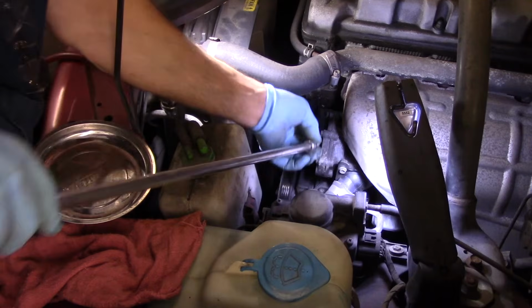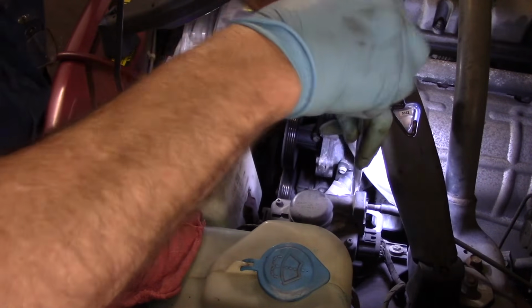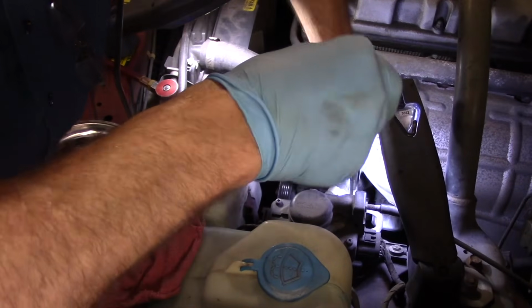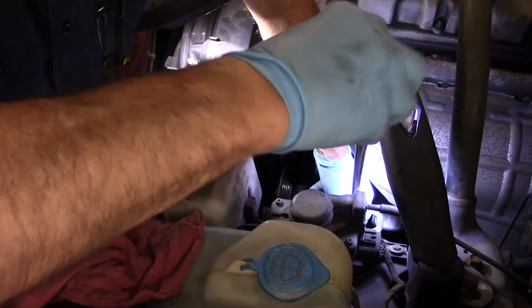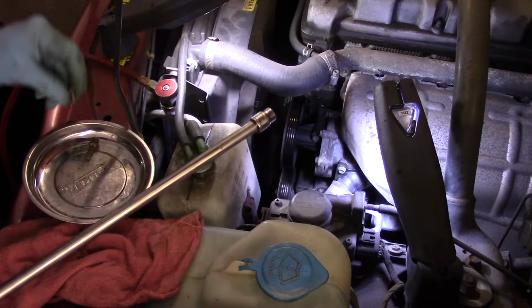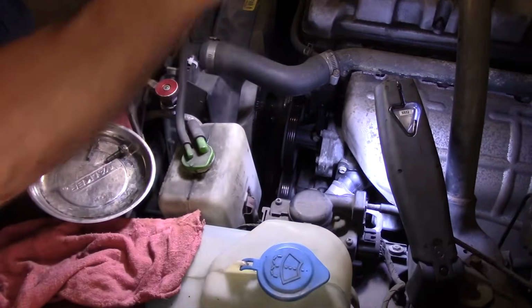These should be the same length, but we're going to make sure. Okay, they're the same length, so it doesn't really matter. Now we're going to take the lines out of the way.